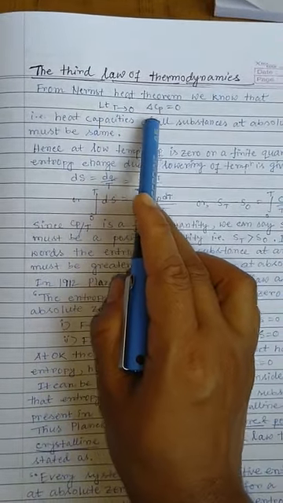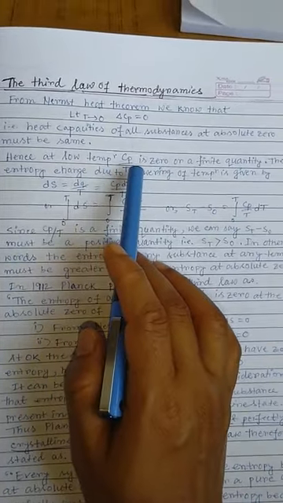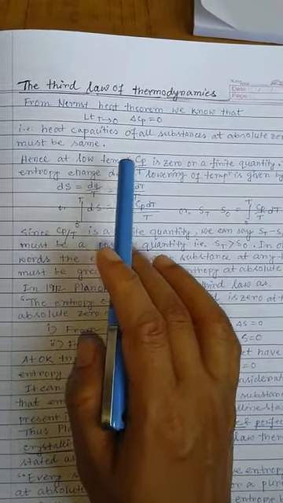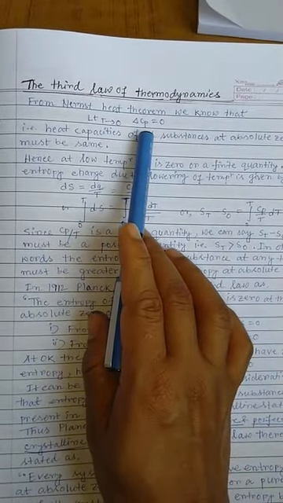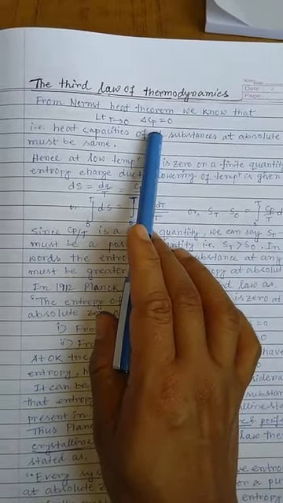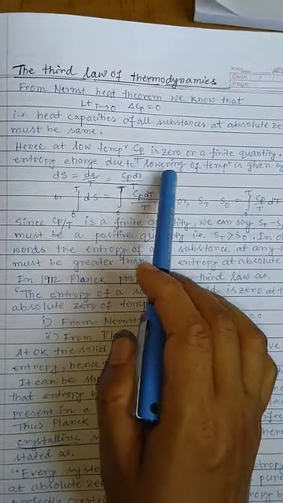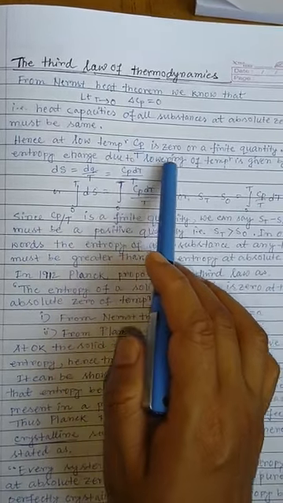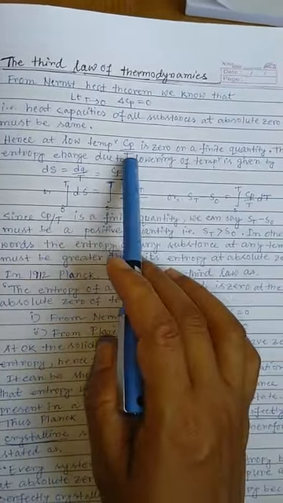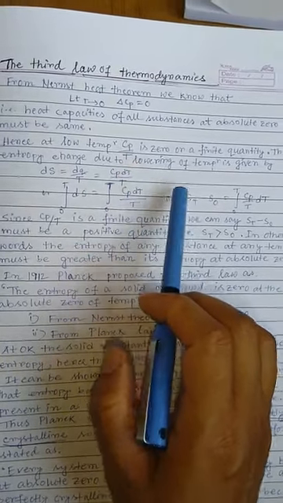So limit T tends to 0, del Cp equal to 0. That is, the heat capacity of all substances at absolute 0 of temperature must be the same, because if they are not the same, then delta Cp, the change of the heat capacity, will not be 0. Hence at low temperature del Cp by T is 0, because as Cp is 0, then Cp by T is also 0, or a finite quantity, because as Cp is not 0 at that condition, then Cp by T gives a finite quantity.